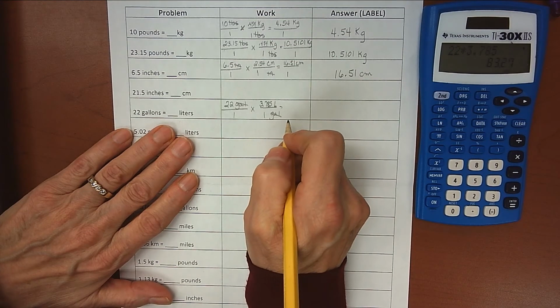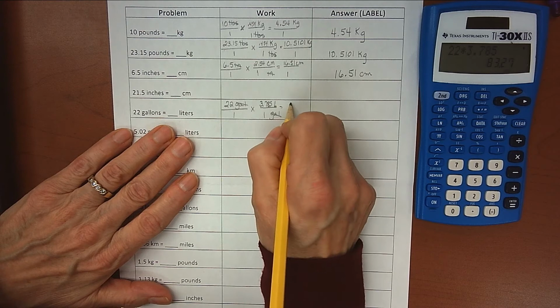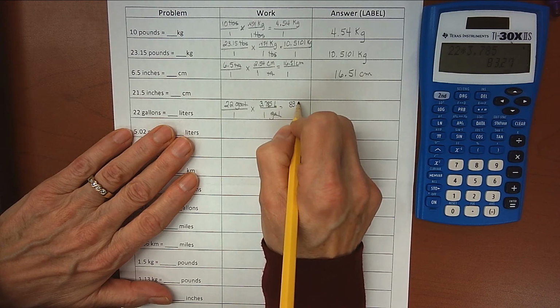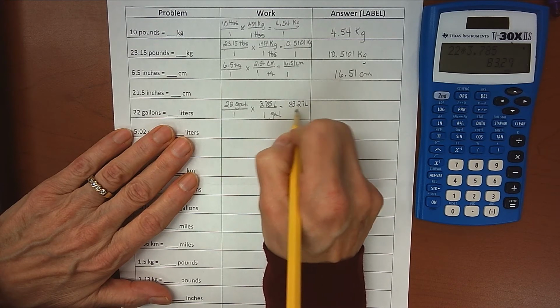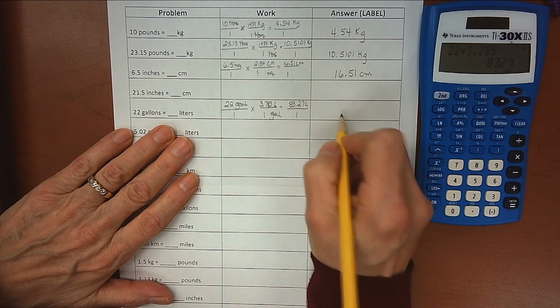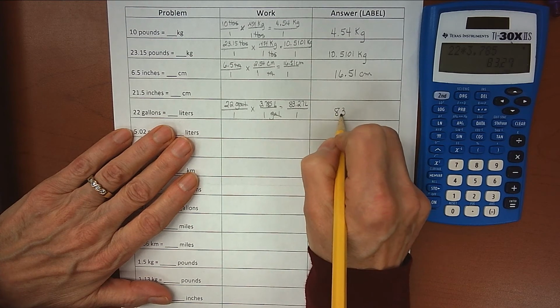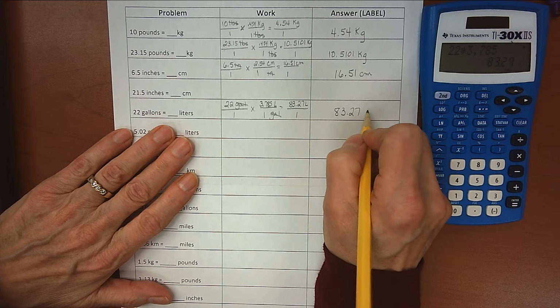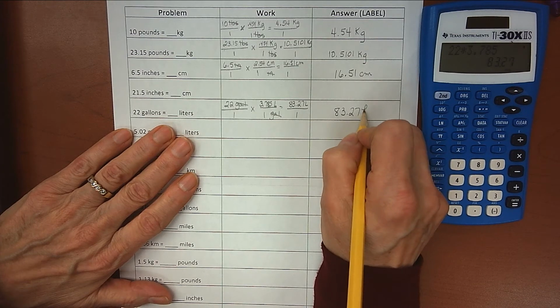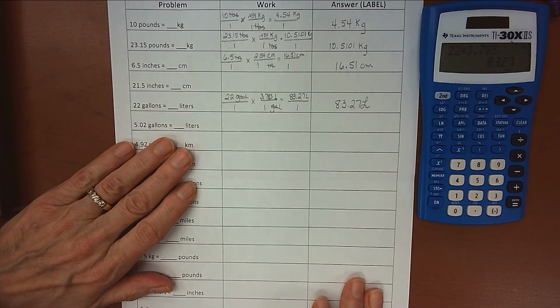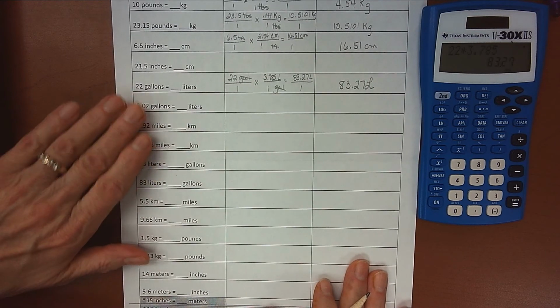And I get 83 and 27 hundredths liters on the top over 1, and so I know my answer is 83 and 27 hundredths liters. I'll write a cursive L for you there so you know what that looks like. All right, I'm going to skip that one.